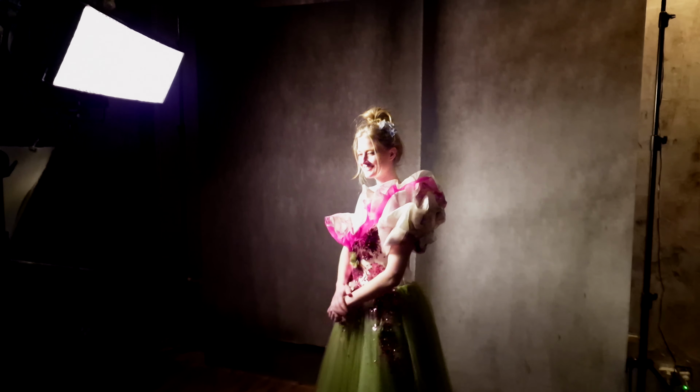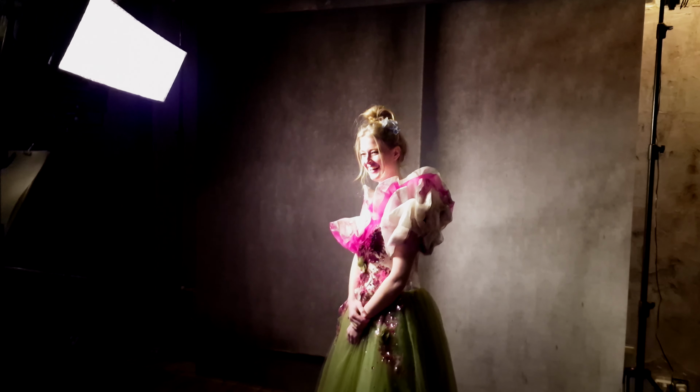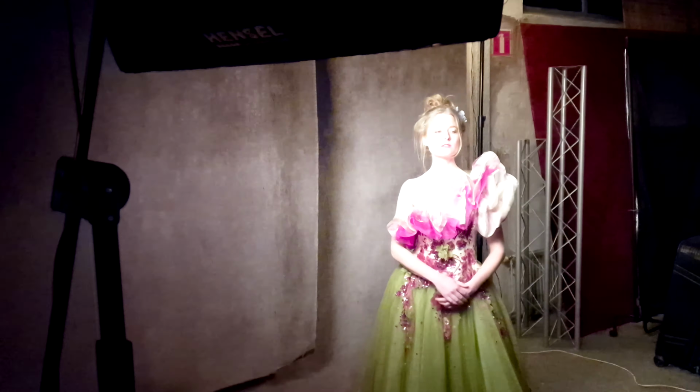So for this setup, I'm using one strip light in a horizontal position. So that means that I'm lighting my model exactly where I want it, but I can use the sides of the light to light the backdrop. Now, if I want a little bit more light on the backdrop, the only thing I have to do is just angle that strip light.